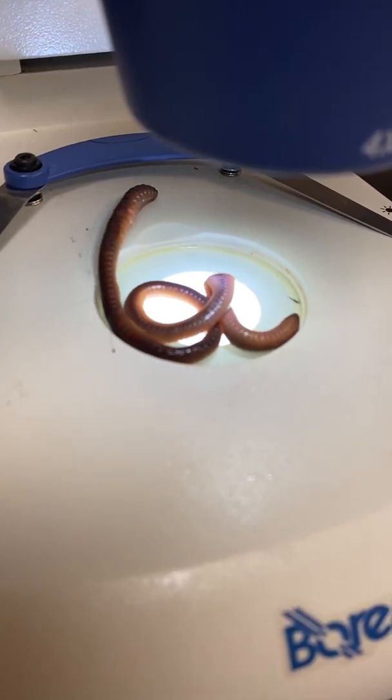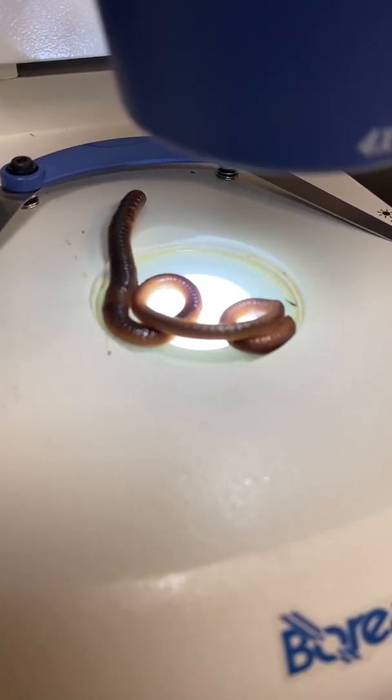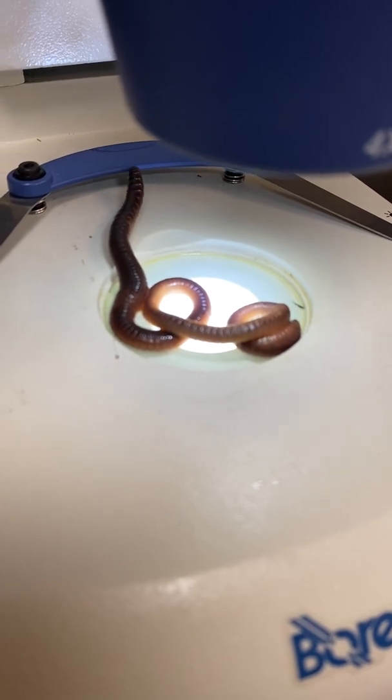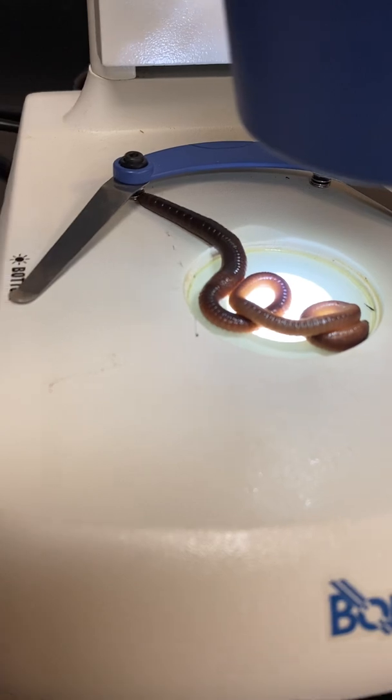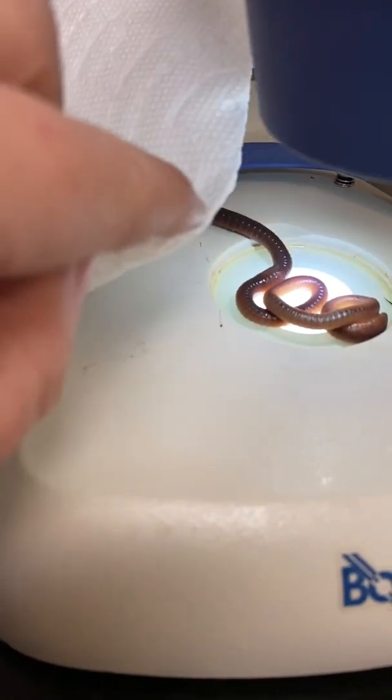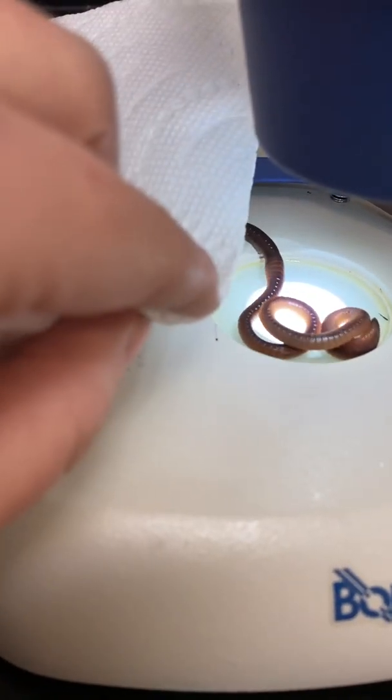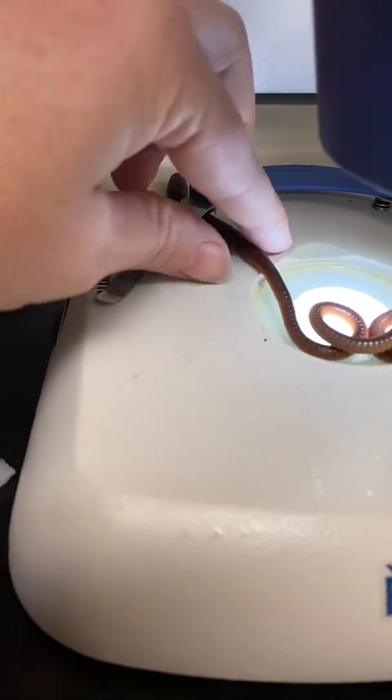Because the light will dry them out. Yeah, so just put that they move away from the light. And then for number 26, put down what type of taxis that is.